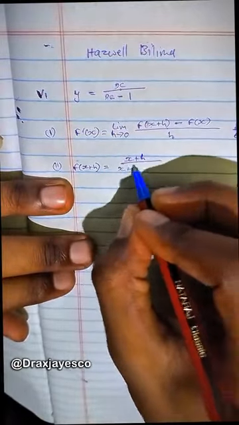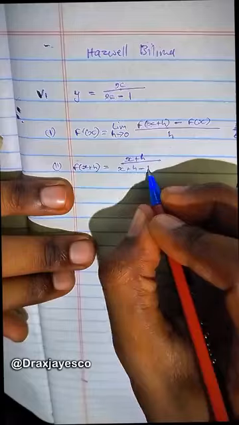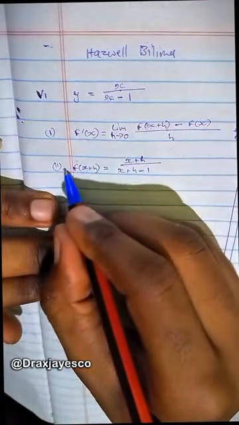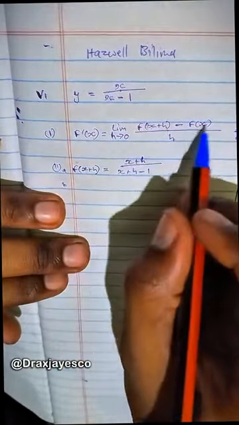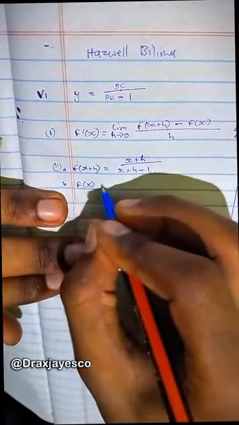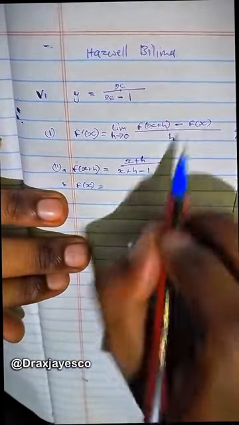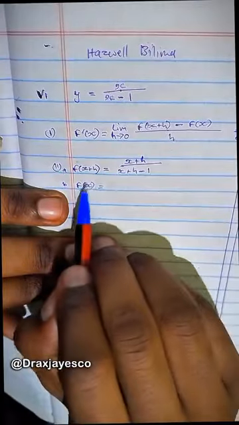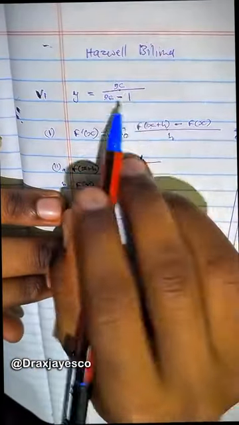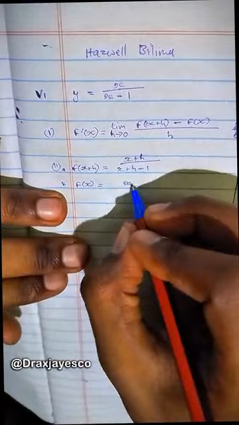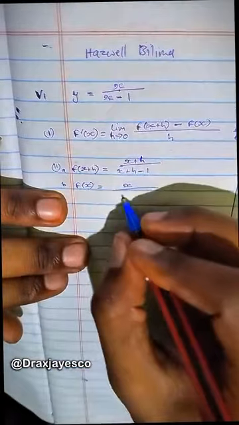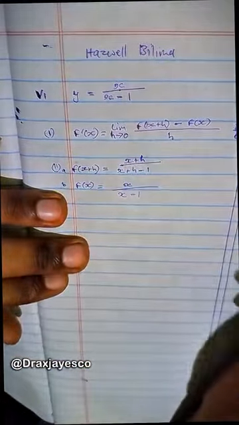Then f of x is equal to x over x minus 1, where we plug in just x.